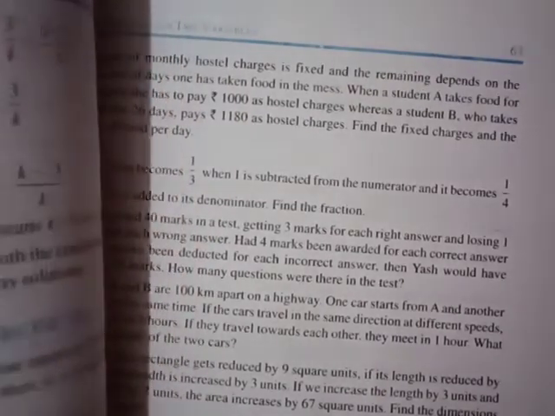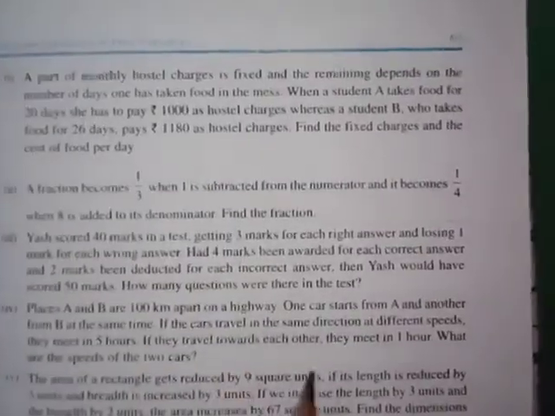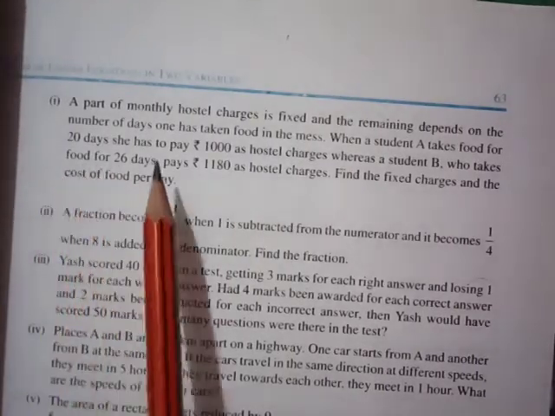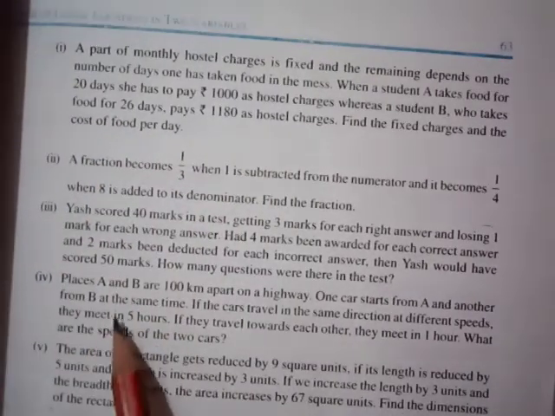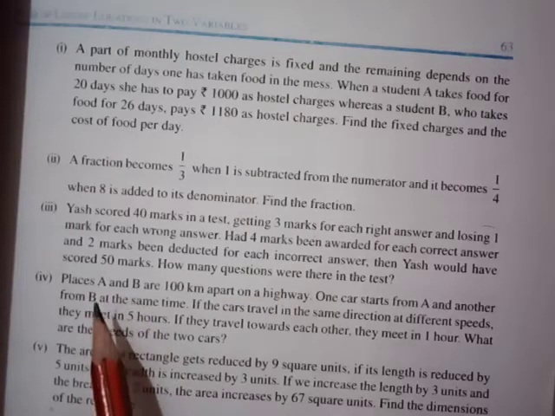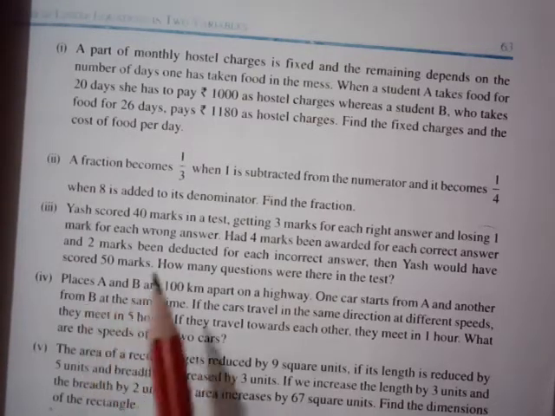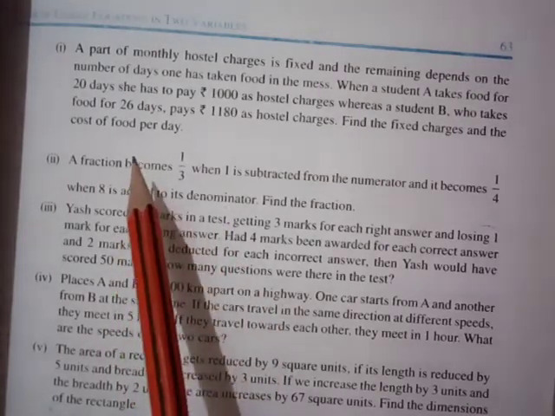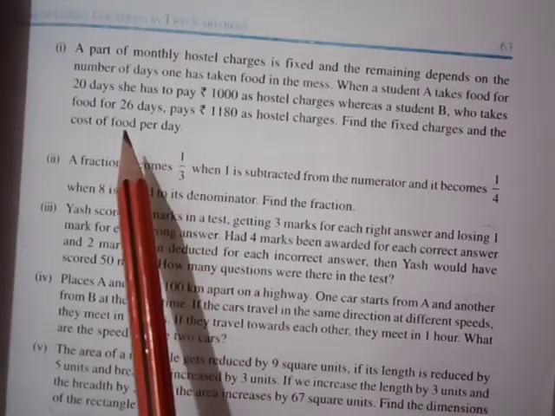Today I am going to explain you exercise 3.5 question number 4. There are 5 parts in question number 4. First part I have explained you. Now see the second part of the exercise of 3.5.